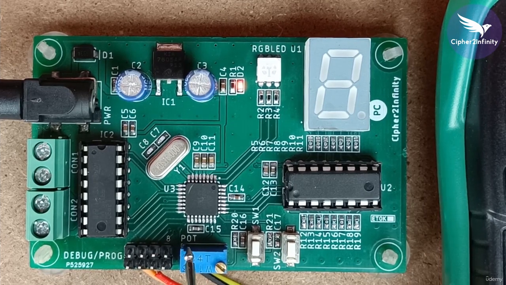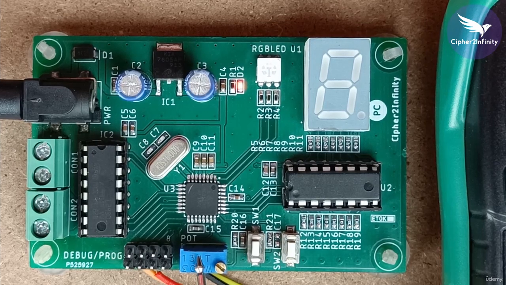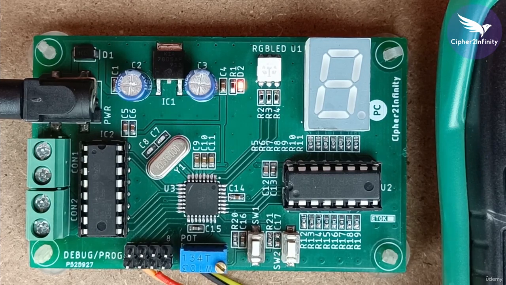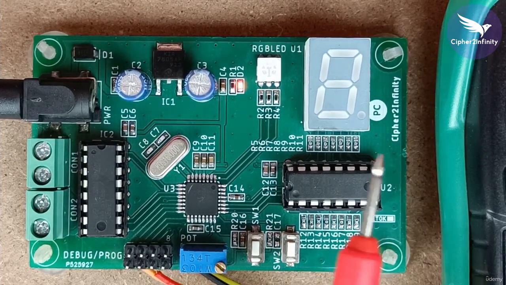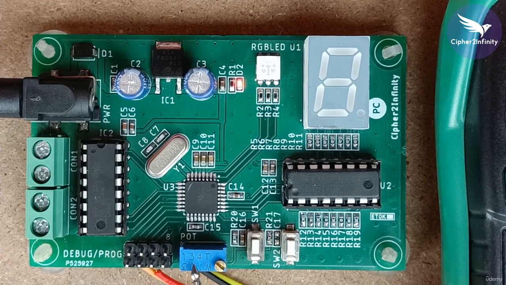If it is not changing, it means that either this preset is not powered properly or this preset is not soldered properly. So you have to check the first pin: connect the positive terminal of the multimeter on the first pin, and check whether plus 5 volt is available with respect to the third pin of this preset.